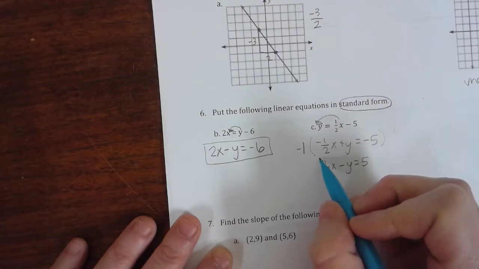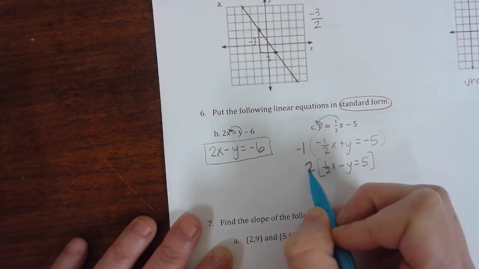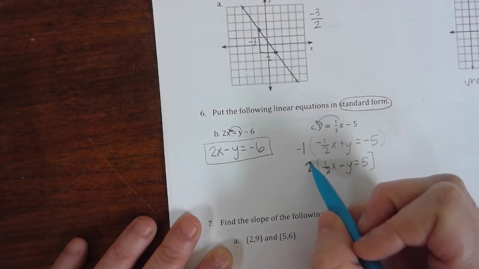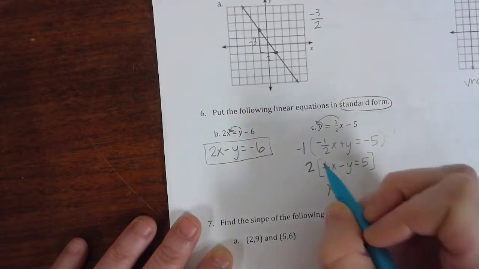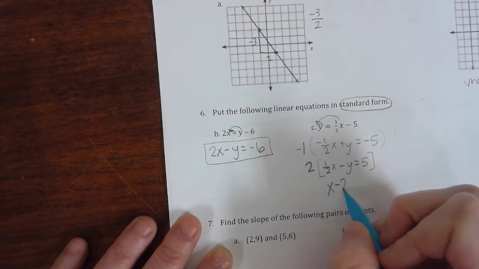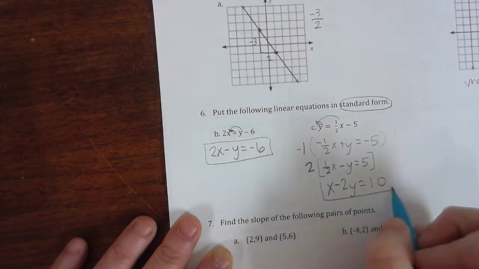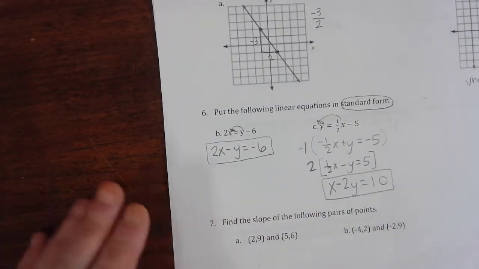For my last step, I need to get rid of this 1/2. You're always going to multiply by your denominator. When you multiply by the denominator, you'll get rid of that. So when I multiply everything by 2, 2 times 1/2 just gives me 1. So 1x, or just x. 2 times negative y is negative 2y. And 2 times 5 is 10. So this is my final answer. Okay? Remember, coefficient of x is positive and a whole number. A positive whole number.